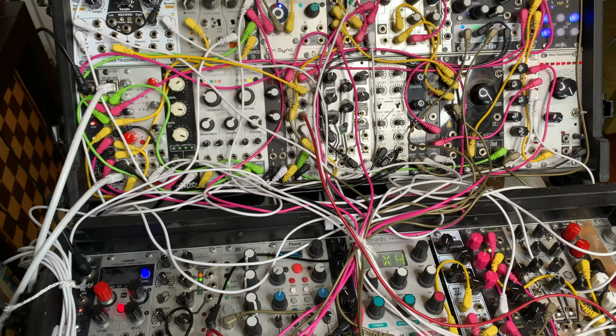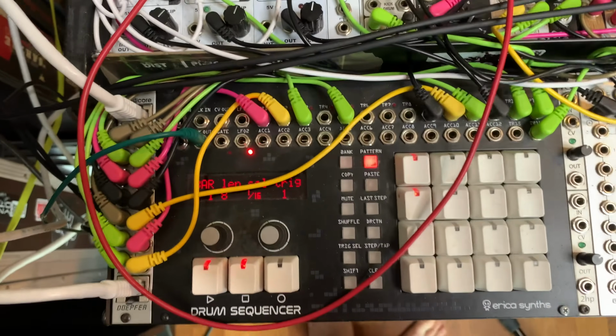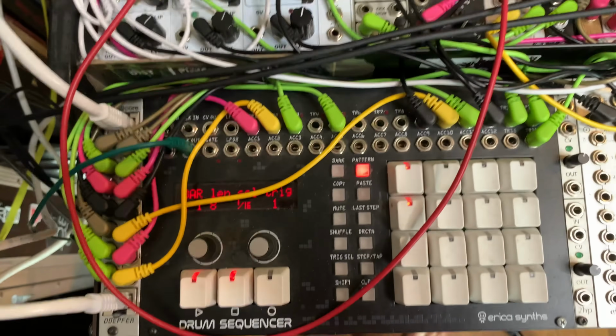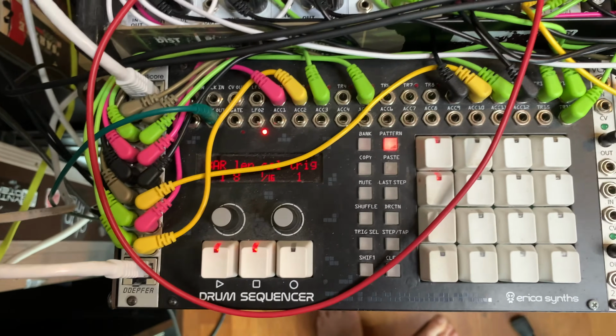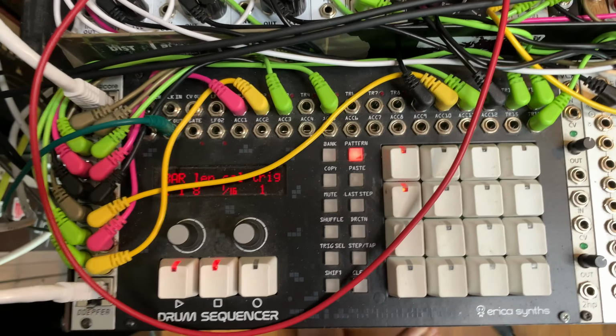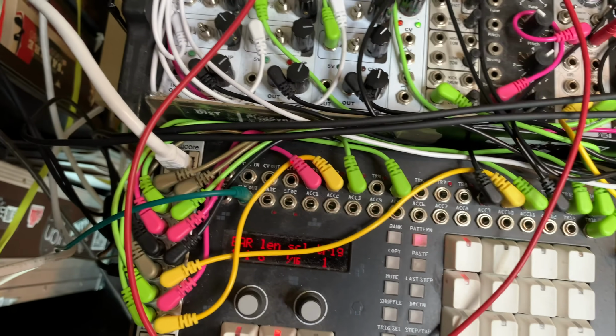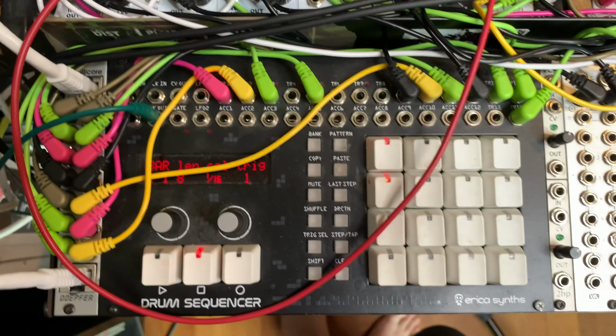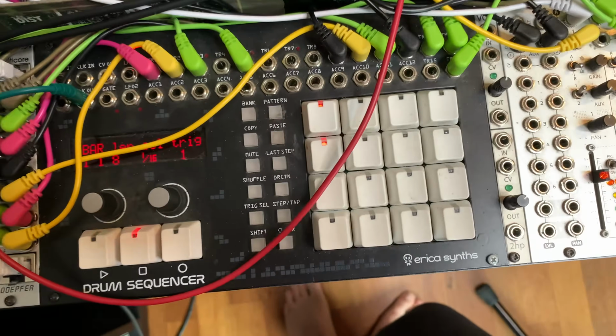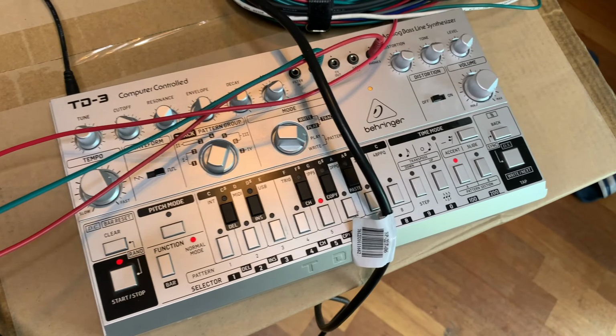So let's look a bit at my trigger setup in general. My Erica drum sequencer is the main clock and clock distributor. If I play with other people, I can be MIDI follow, but not MIDI lead. But that's fine. I send one clock out to my TB3 for my acid lines.